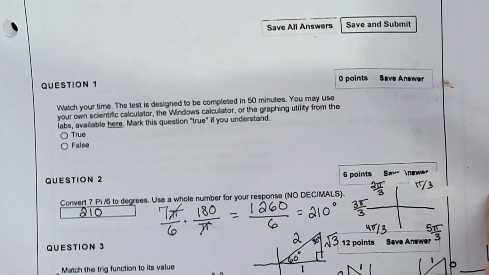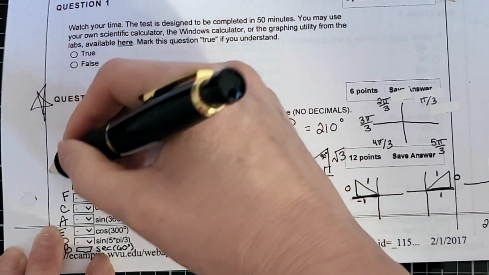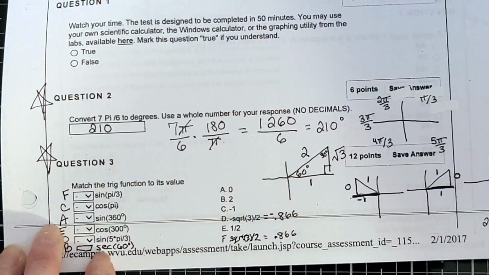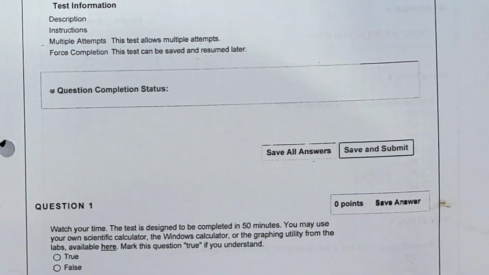Oh, and I forgot to star the ones that I saw on the test. I saw both of these types of questions, 2 and 1, on your test. 2 and 3 on your test.